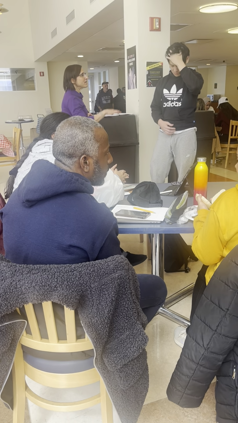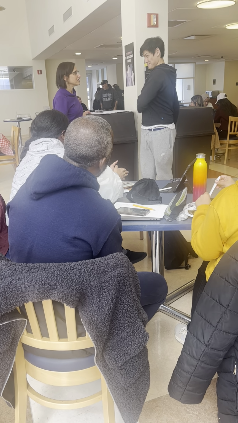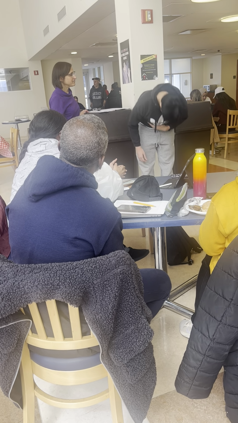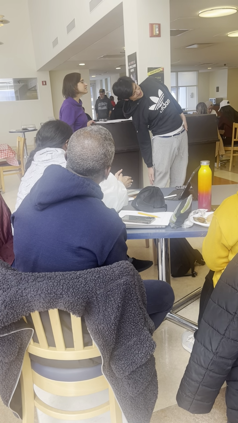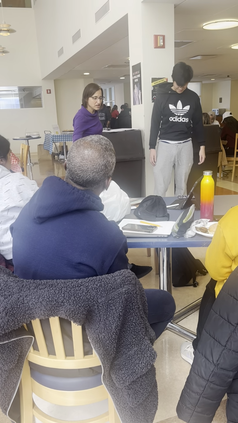Range of motion of the spine. What is that? Rotation. Good. Extension. Flexion. Good. Lateral bending. Good. Demonstrate the Spurling maneuver.